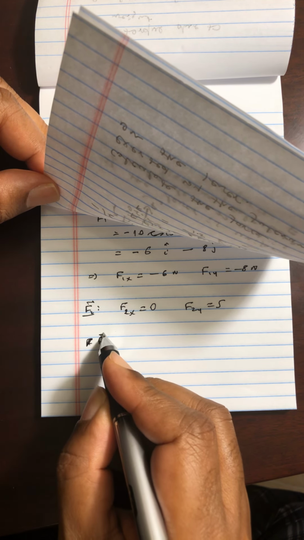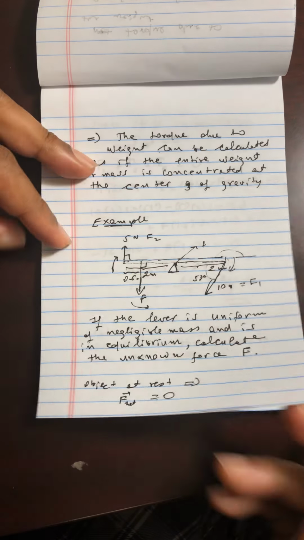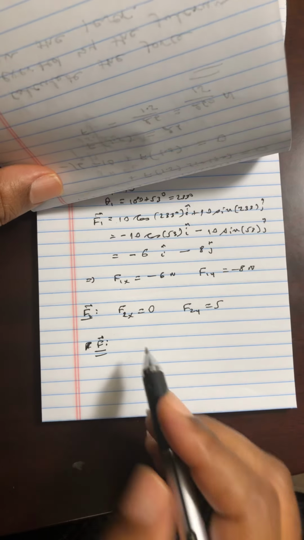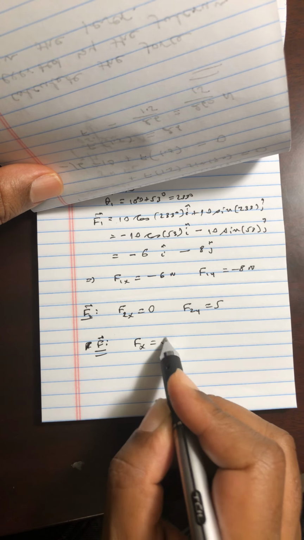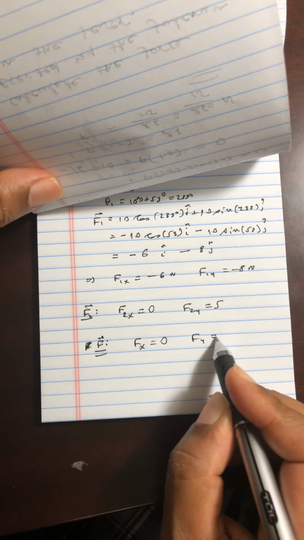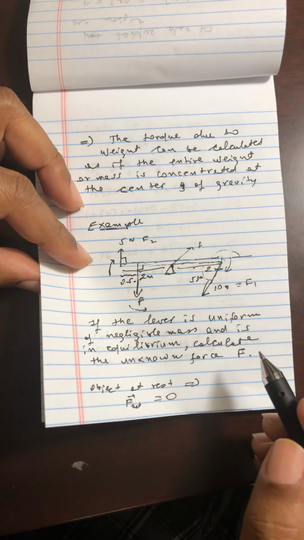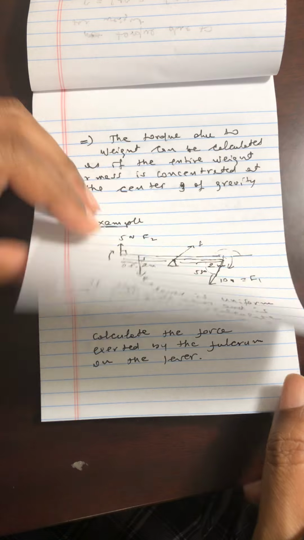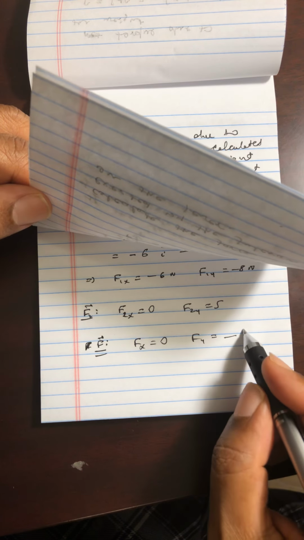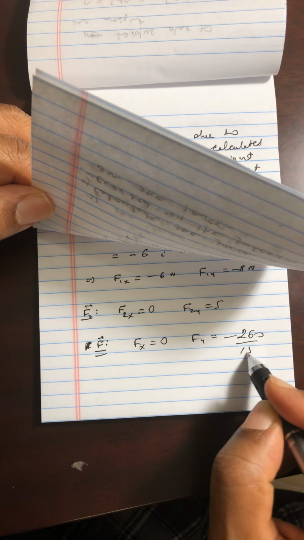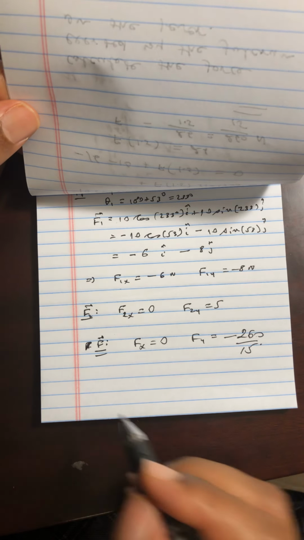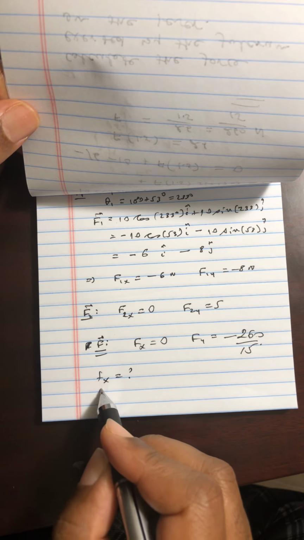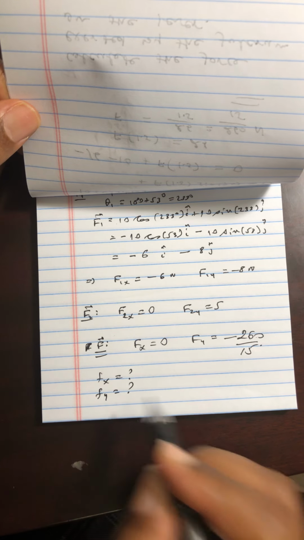The unknown force, well, that one also doesn't have an x component. So we see that Fx equals 0 and its y component is negative because it's down. So it's negative, and we just calculated it. It's 260 over 15. Now we're looking for the x component of the force due to the fulcrum and the y component of the force due to the fulcrum.